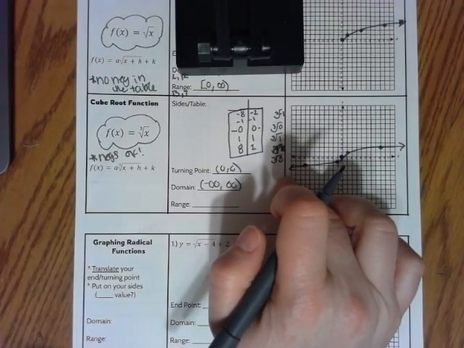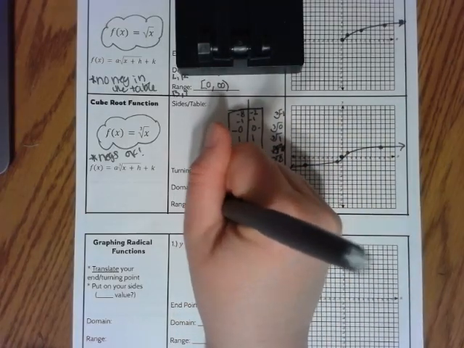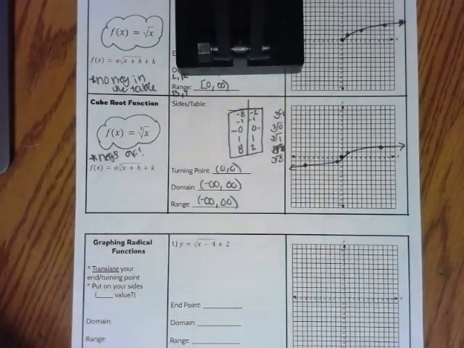Range-wise, this one is going to keep slowly going down. This one is going to keep slowly going up. So again, down forever, up forever. So domain and range always will be the infinities on the cubics because they keep going forever.